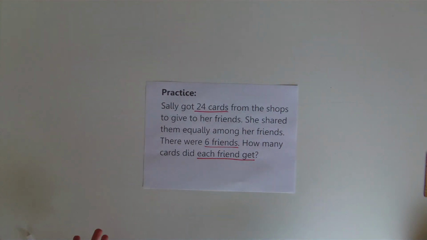Now, with this question here, it's not saying that she was sharing it with her friends as well as herself. So it's different to the other question. This one is just saying there are 6 friends. She bought the 24 cards for her 6 friends to give them out equally and share them equally. How many does each friend get? So year 4s, have a go at this question on your homework sheet and pause the video right now if you need to.